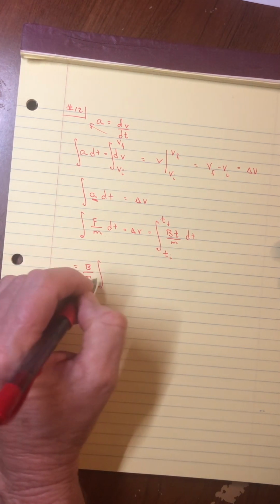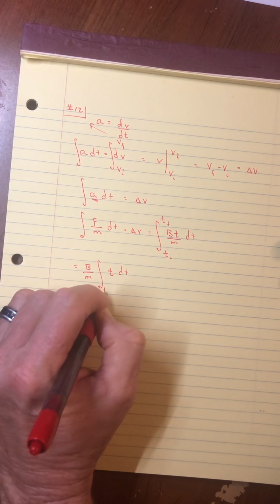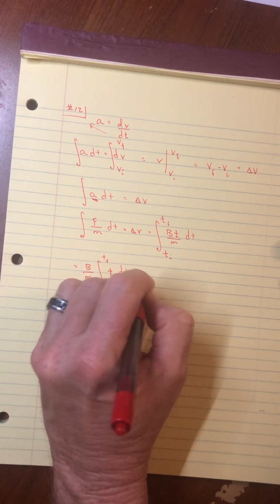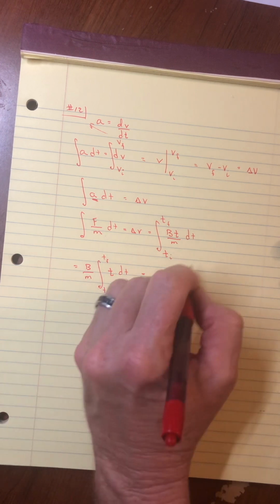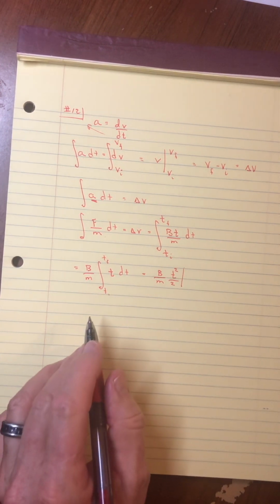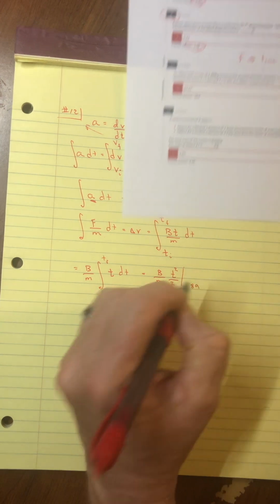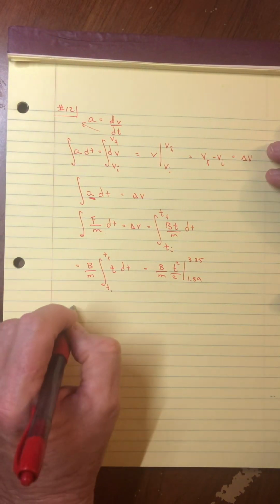And so then I just have an integration of t dt, again from some initial to some final. This becomes b over m, and the integral of t becomes t squared over 2. And then my limits, let me go ahead and put in the numbers now. They say the initial time is 1.89, and the final time is 3.35.